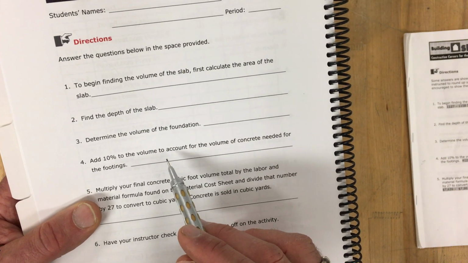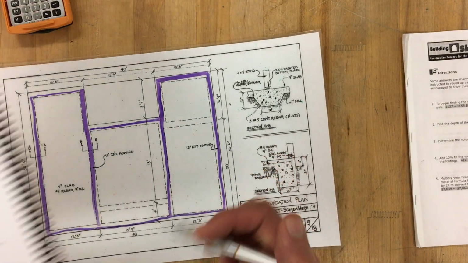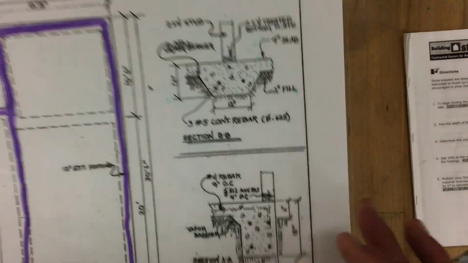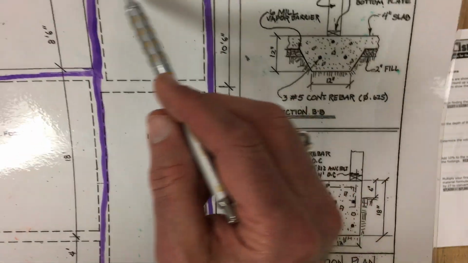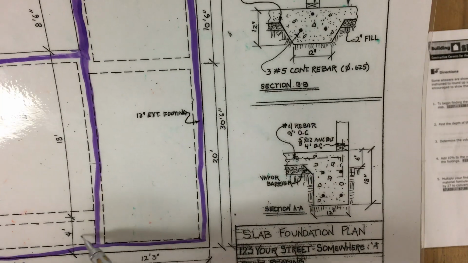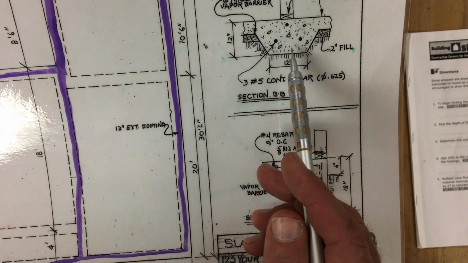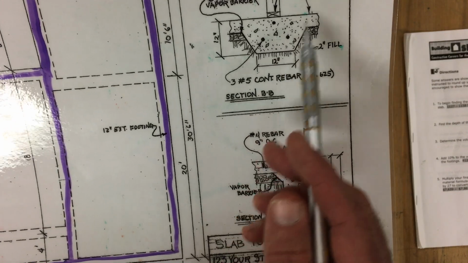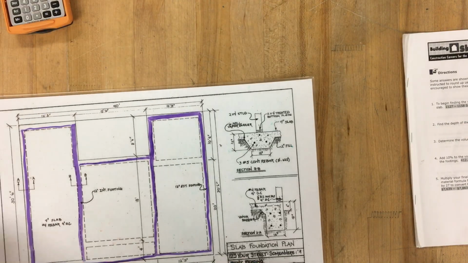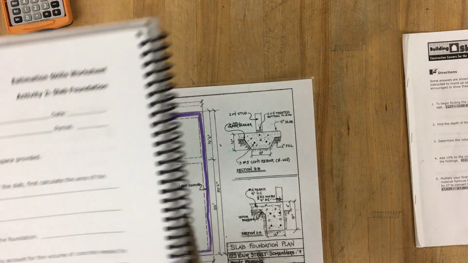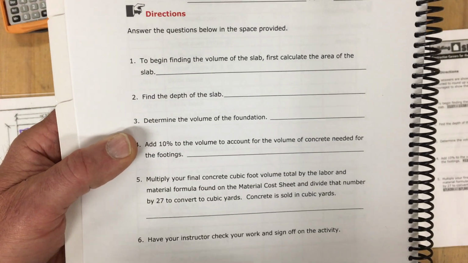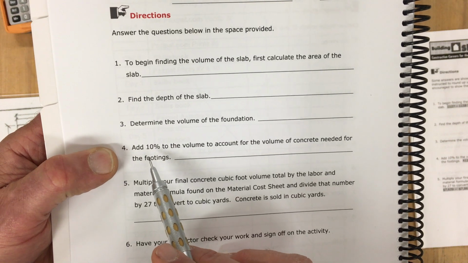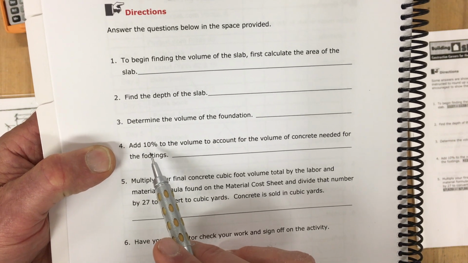The next thing that we still haven't accounted for is the footings, the concrete footings. We've talked about this when we did blueprint reading. These are the footings here in this section. The footings are the deeper part that goes all the way around these areas. So to account for that concrete that's a little deeper than the 4 inches that you can see, we're going to multiply the answer from number 3 by 0.10 or 10%.